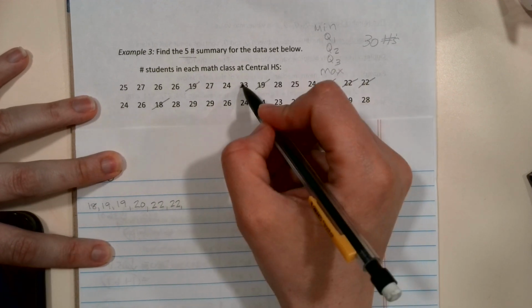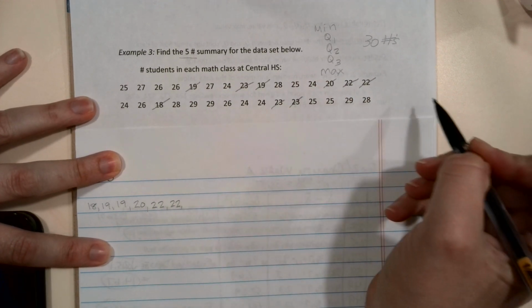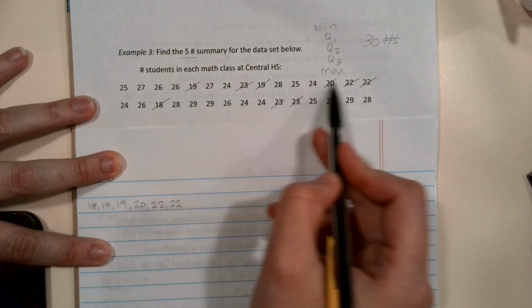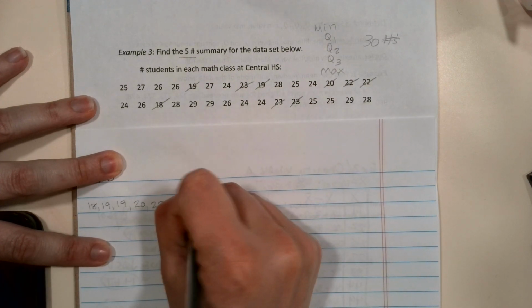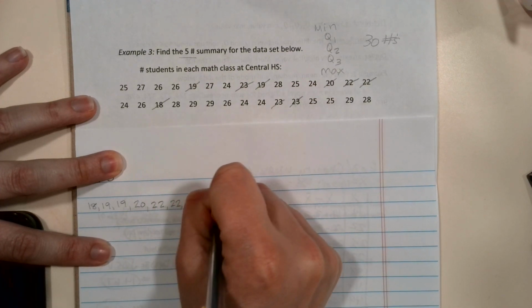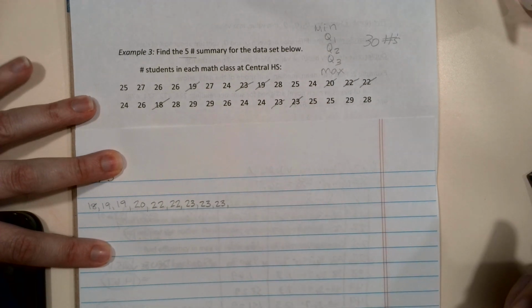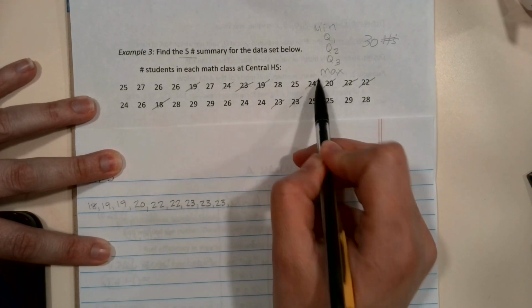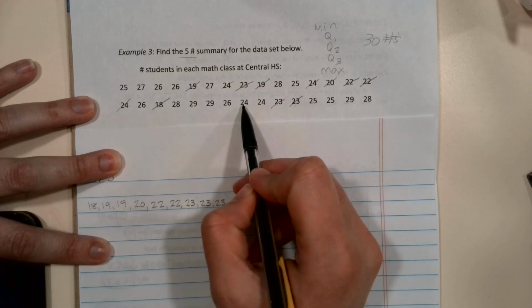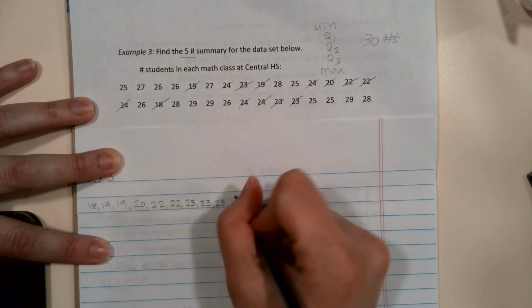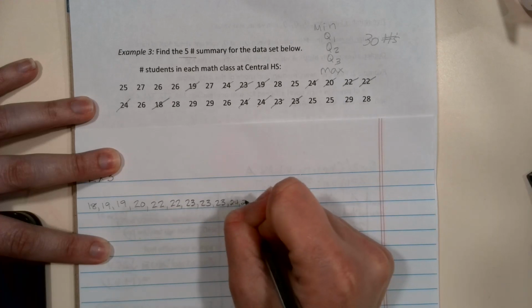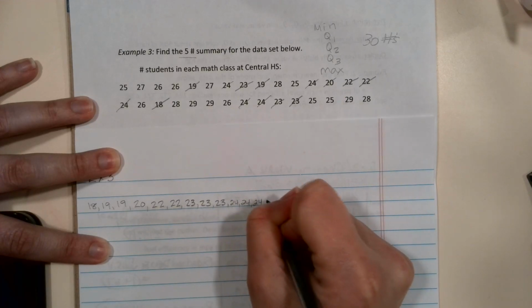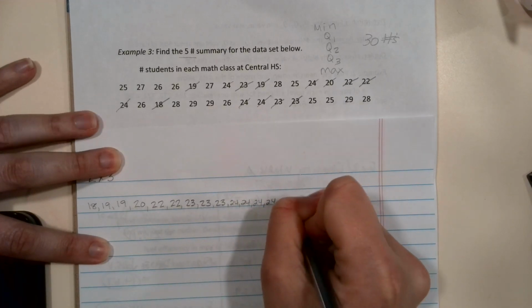So we've got 3 23s. Any more? No. So 23, 23, 23. 24s. 1, 2, 3, 4, 5 24s.